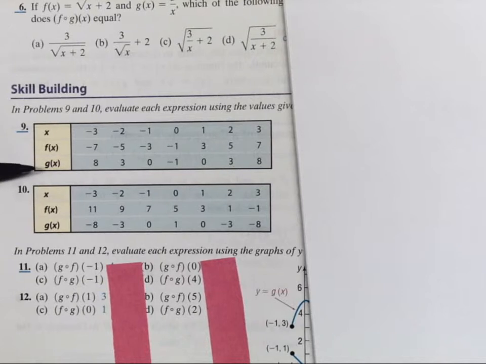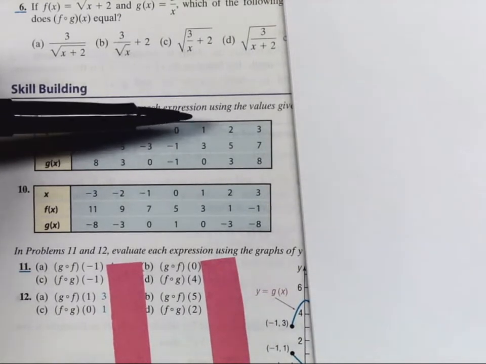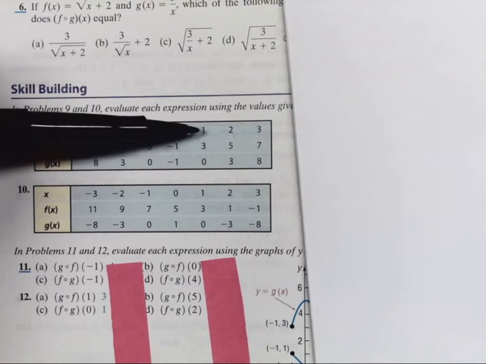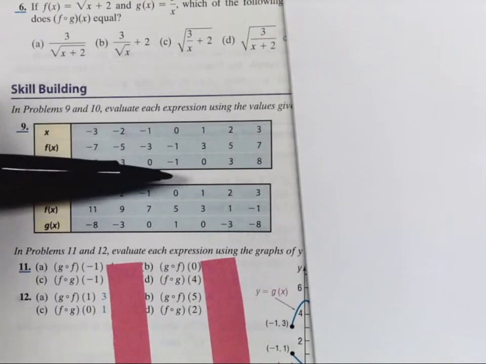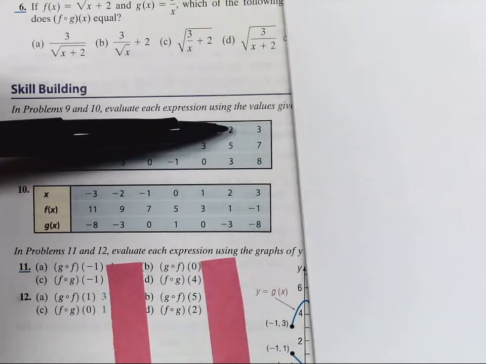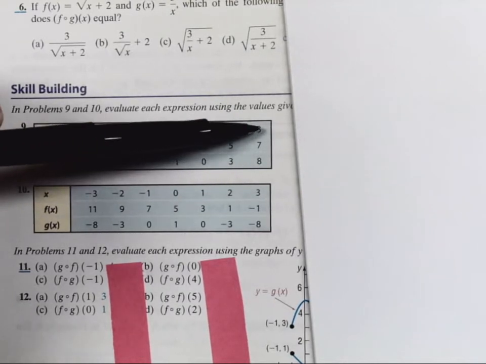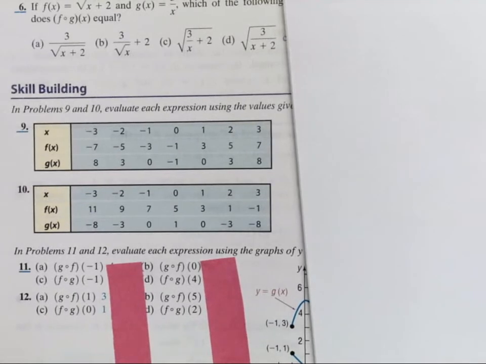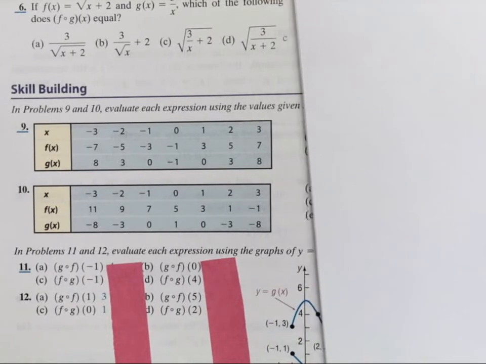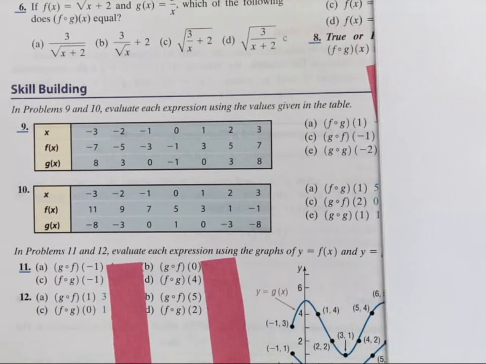But then they've got another row of g of x. So this is for the function g. Across the top are the values of x. So if I want to know g of 1, here's x equal to 1. g of 1 would be 0. g of 2, I go to the x equals 2 column. g of 2 would be 3. g of 3 would be 8. So that's how this table works. Now off to the side here are the questions, and I tried to cover them up because this book has the answers. I don't want us to see the answer right away.